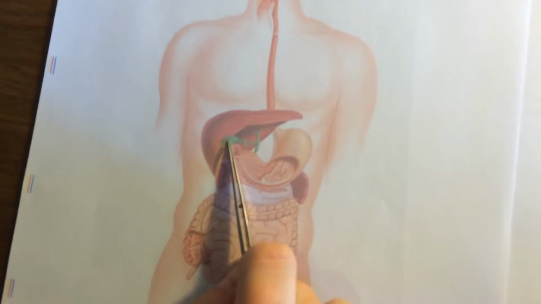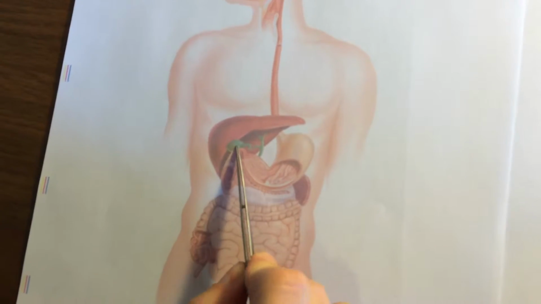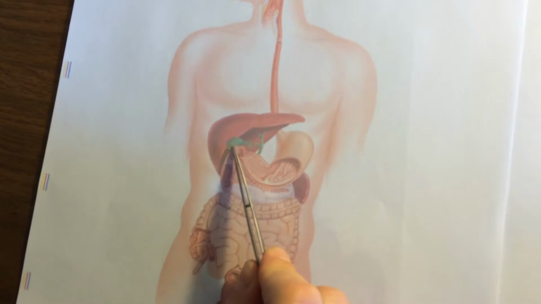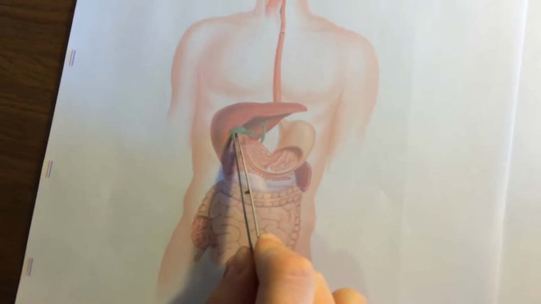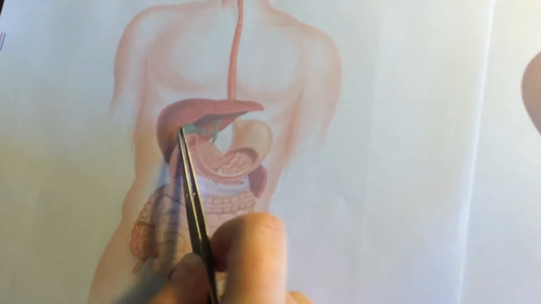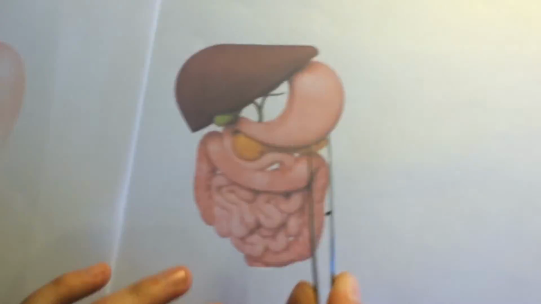Another fun fact is gallstones are a common disorder of the gallbladder. Gallstones are formed when there's too much cholesterol in the bile, causing the need for the removal of the gallbladder, which is one of the organs that can be removed without having that much of an effect. So we'll go back over here. You can kind of see it.